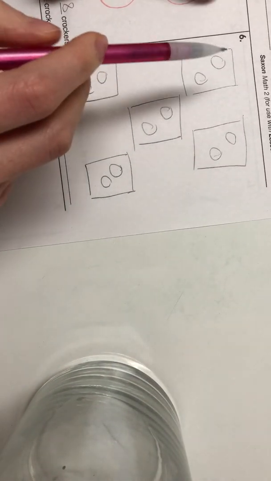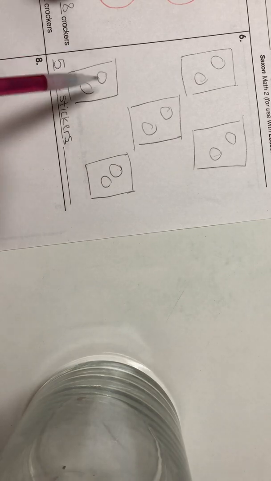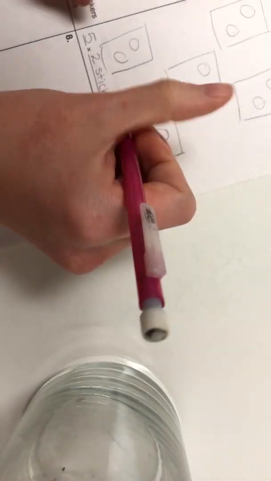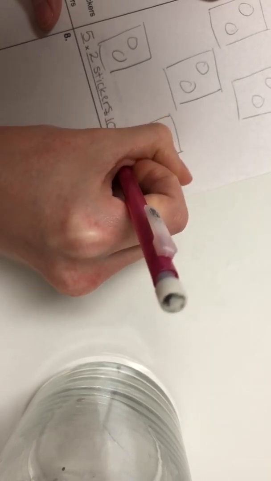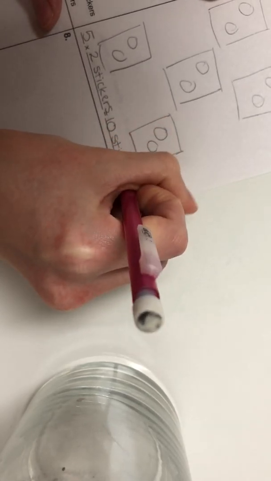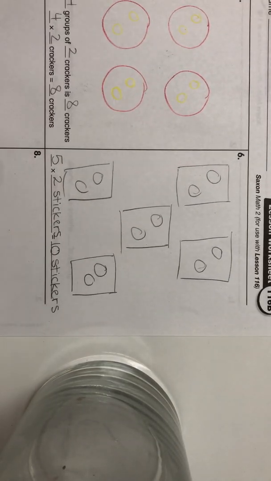So let's count this. 2, 4, 6, 8, 10. So we have 10 stickers. Just like that. You can color it if you like.